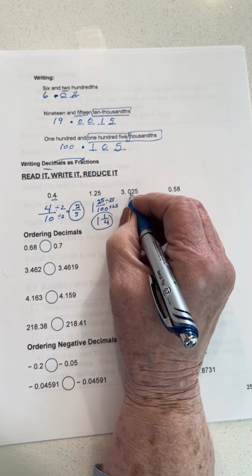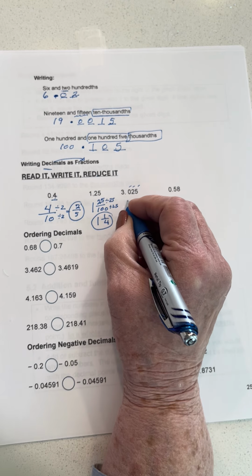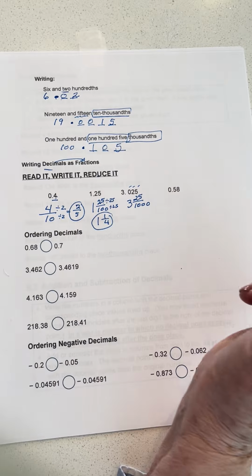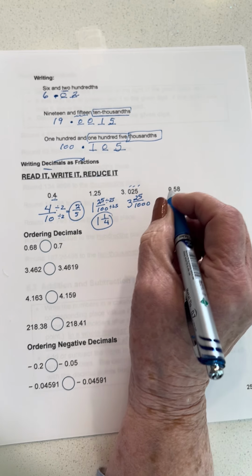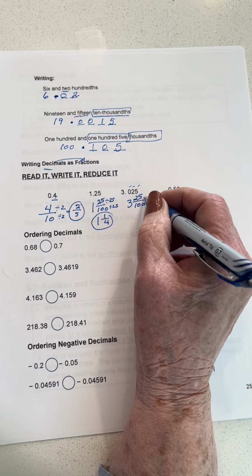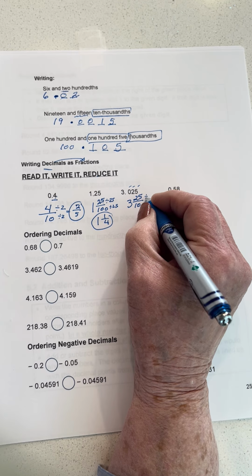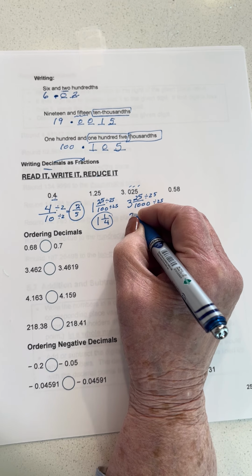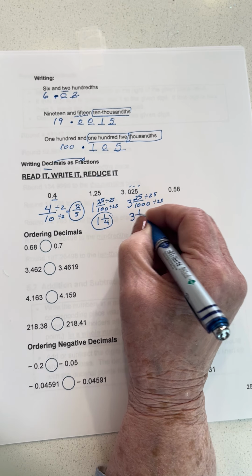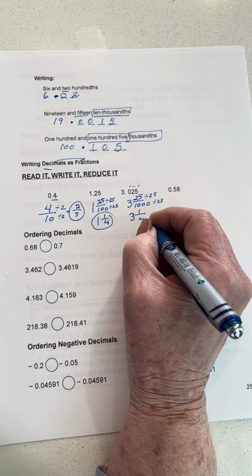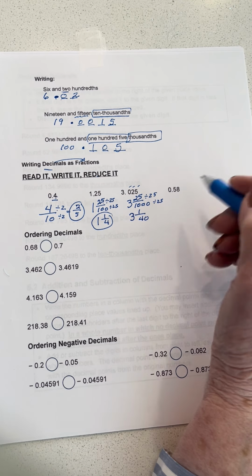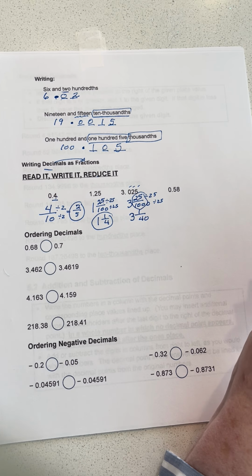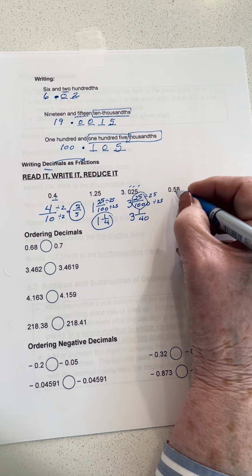3 and 25 thousandths. So if we want to reduce 3 and 25 thousandths, we can divide both numerator and denominator by 25. So we have 3 and 1/40. Again, you can put this fraction in your calculator and it'll reduce it for you, or you can do this.